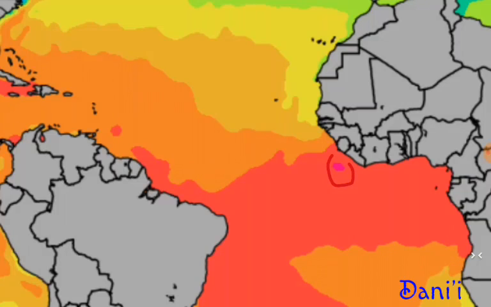This is showing the ocean temperature for a period of time during the hurricane season and during the summer months. So let's say that the ocean temperatures here, especially the pink spot right here, were reaching at least 30 degrees Celsius, and that is one of the main ingredients for the formation of a tropical cyclone.